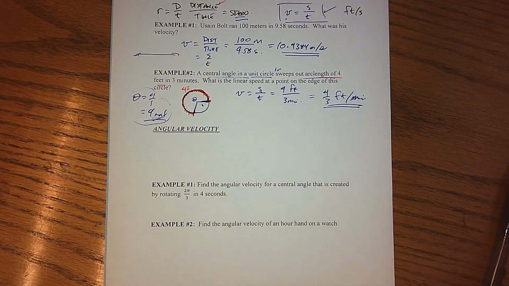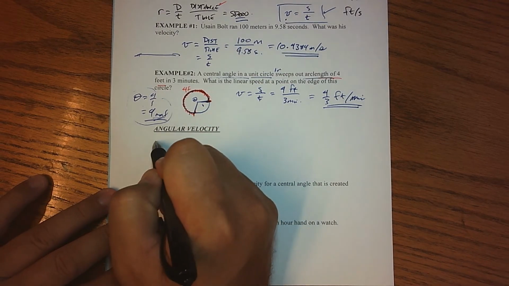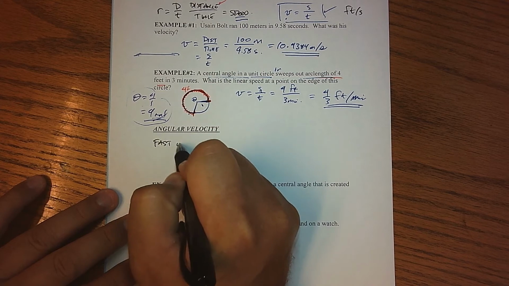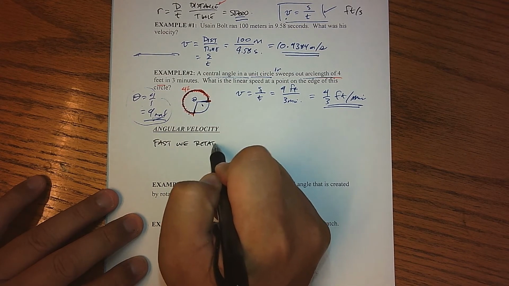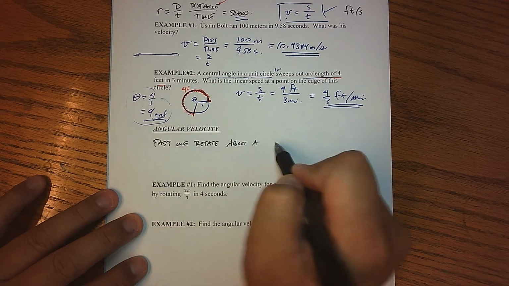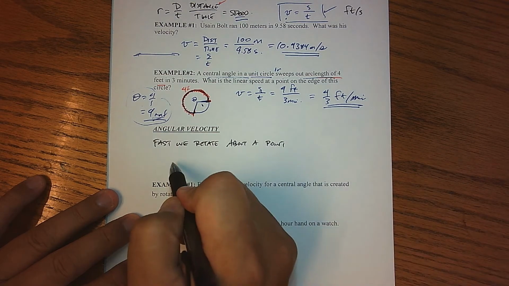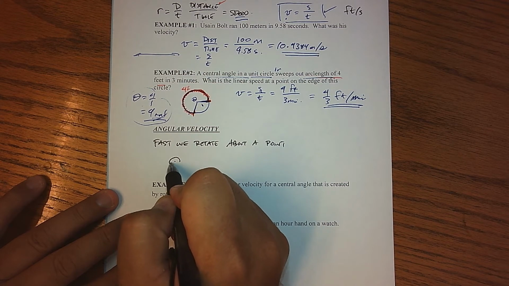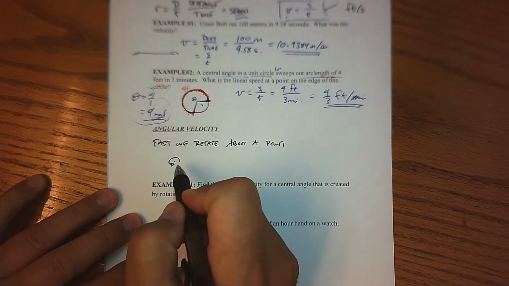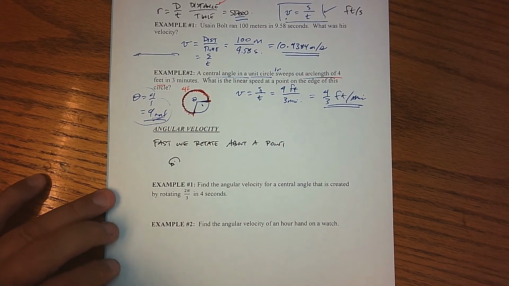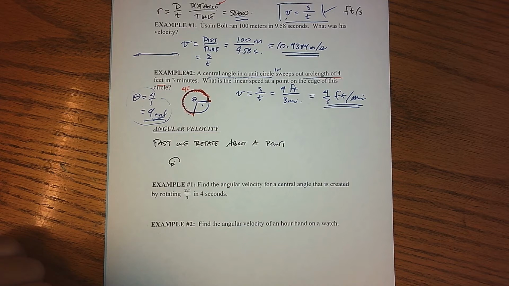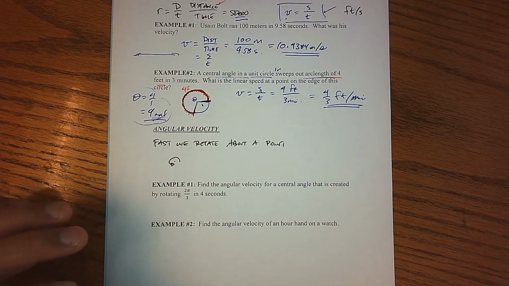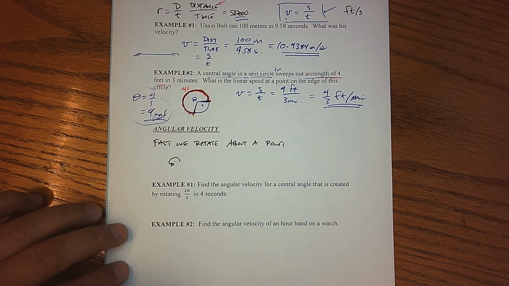So now that we've addressed linear velocity, let's talk angular velocity. What happens in angular velocity is we're essentially talking about how fast we rotate about a point. If I had a fixed point, we're measuring how fast I rotate through that. Of course, a counterclockwise rotation is a positive rotation, and a clockwise rotation is a negative rotation. But in terms of speed, we're basically talking about how fast we swirl around a point.